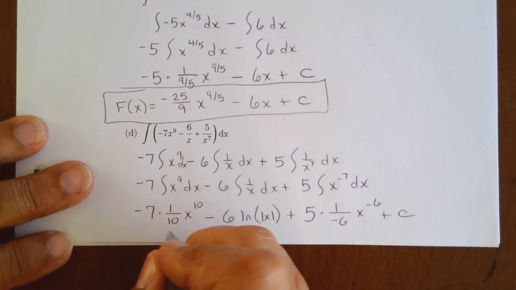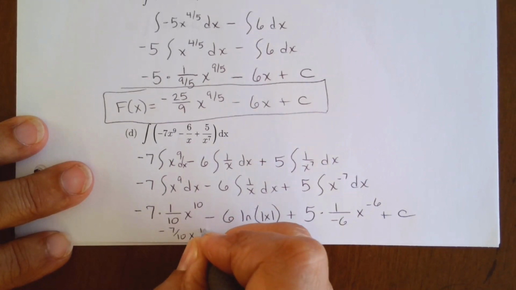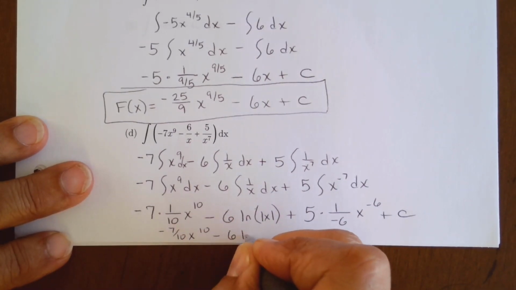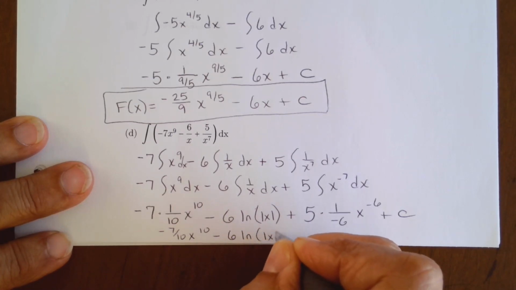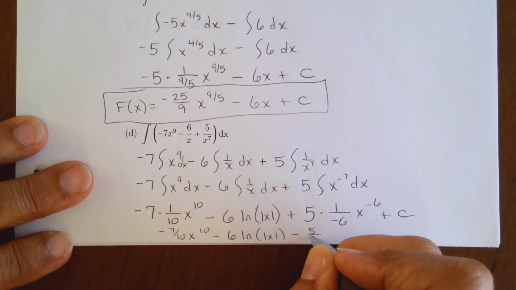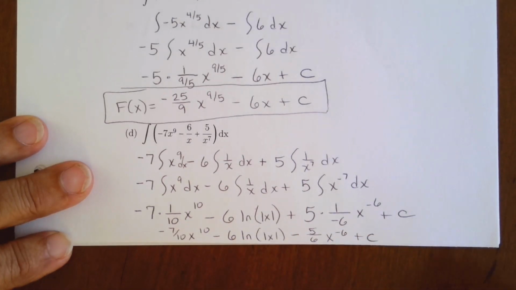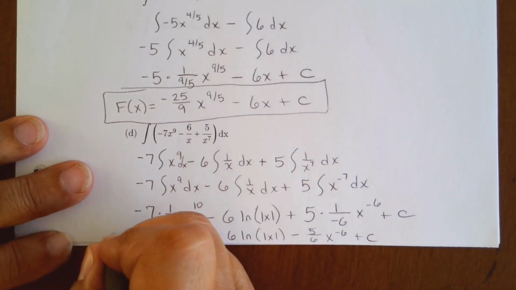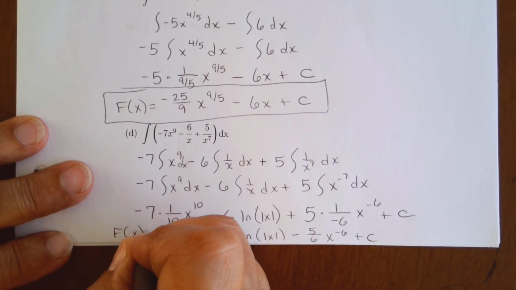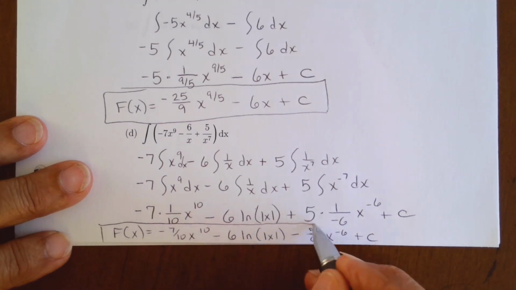All right, so we're going to simplify. So that's negative 7/10 x to the 10th minus 6 natural log of x minus 5/6 x to the negative 6 plus c. You could write this as negative 5 over 6x to the 6 if you wanted to put the x in the bottom, that's fine. All right, so there's your antiderivative. Getting the hang of it, I hope.